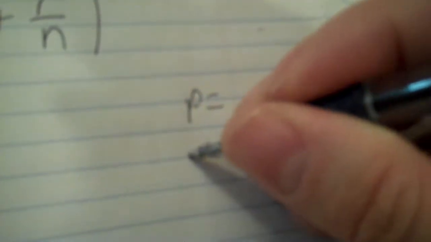So A equals P, parentheses 1 plus R divided by N, just copy it down, and then the power of N times T. Okay, now we have to know what all this stuff is. A stays the same. So we've got to know what P equals, what R equals, what N equals, what T equals. Now, P is the initial balance. Initial balance was $600, so P is going to be 600.